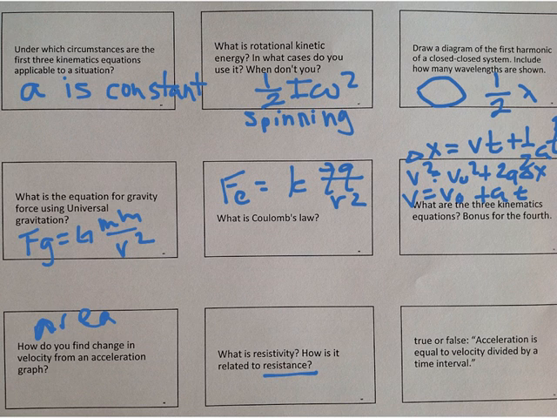Anyway, resistivity, how is it related to resistance? Resistivity is the innate resistance of the material. And so this depends on its length and area, which we're probably really not going to get into this year, so don't worry too much about it.